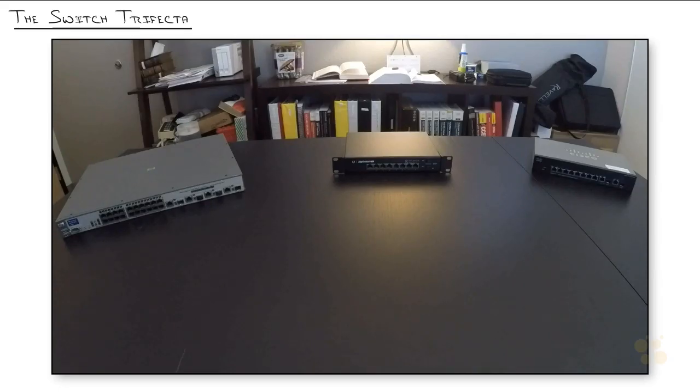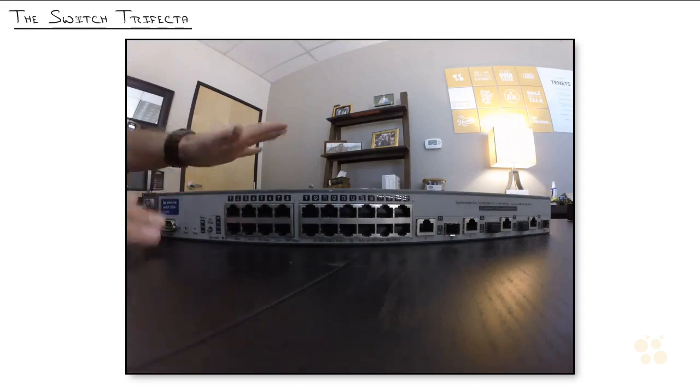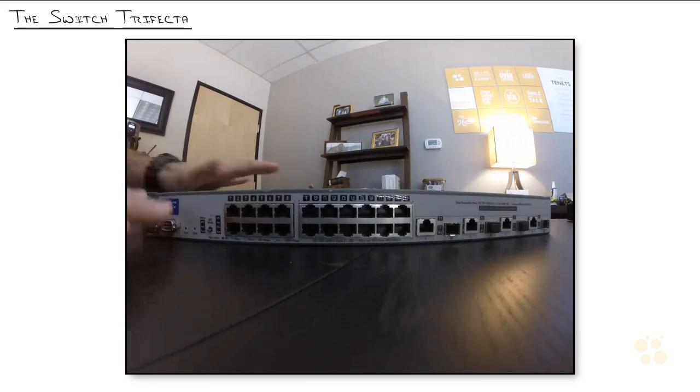But the first question that we should ask is, how do I even get into these guys to be able to manage them? I guess a simpler question would be, how do I manage them? Well, let's do a quick visual inspection. I'm looking at the HP ProCurve 2824 right here.